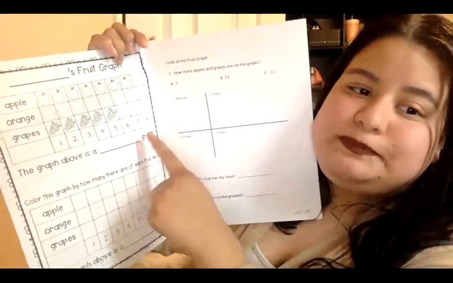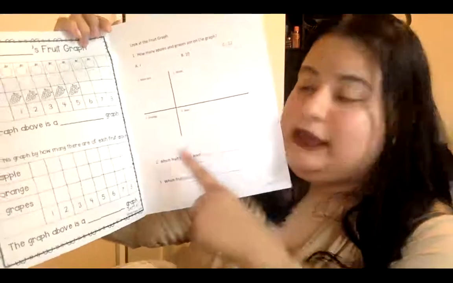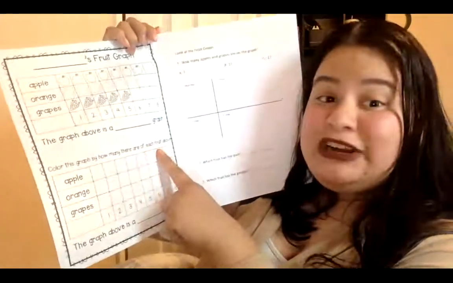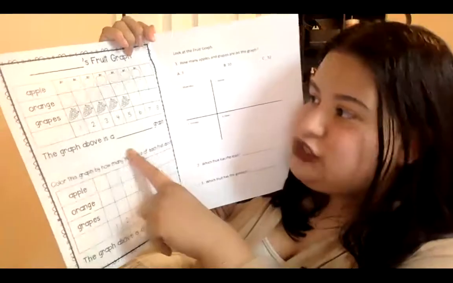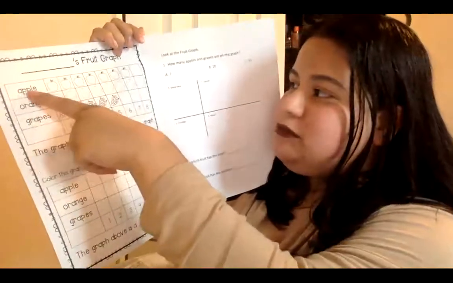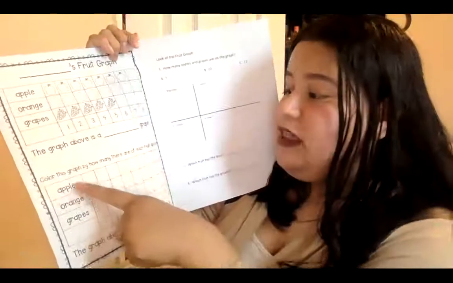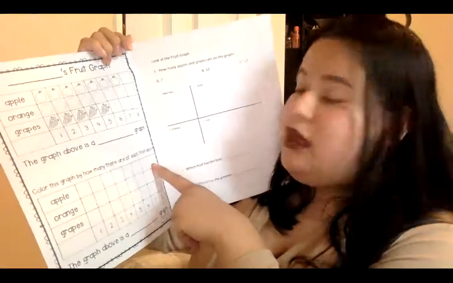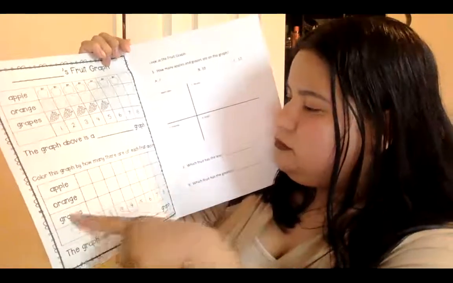And then over here, you're going to color the graph by how many there are of each fruit. So if there were 200 apples, I would color in 200 squares. But there's not 200 apples, right?